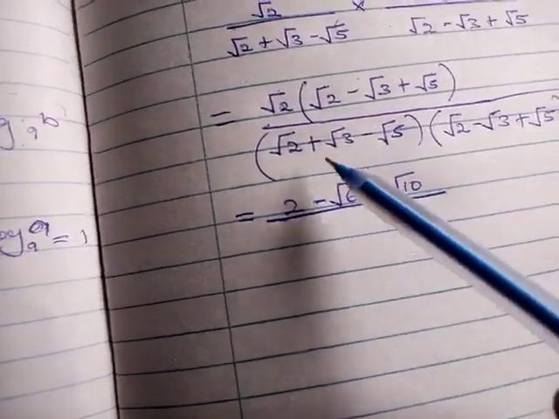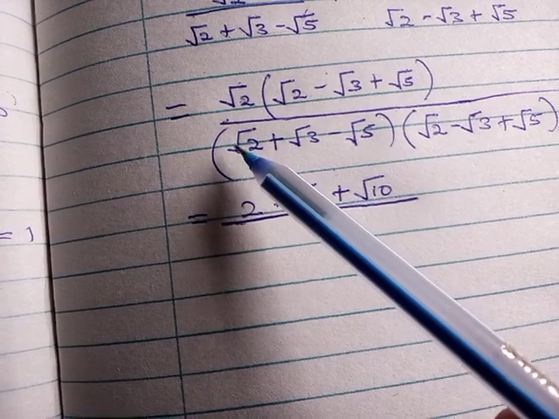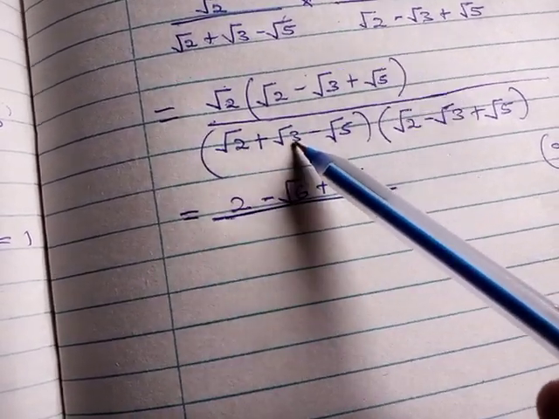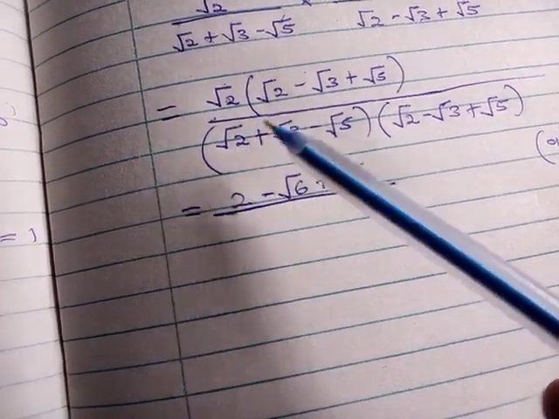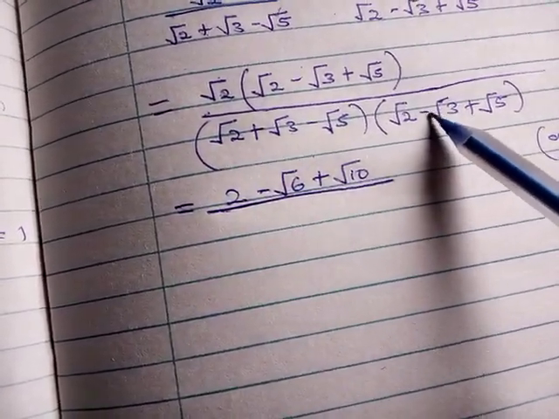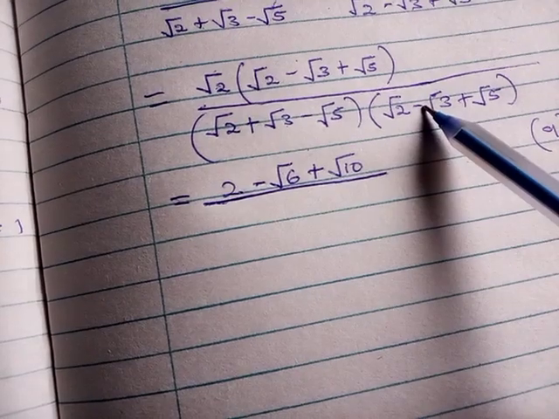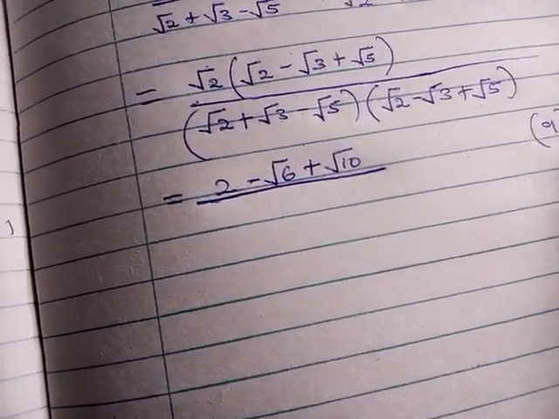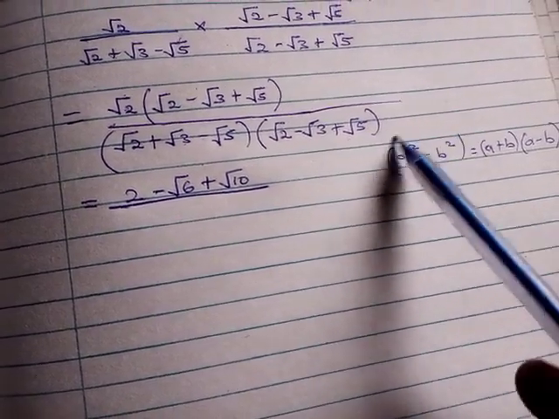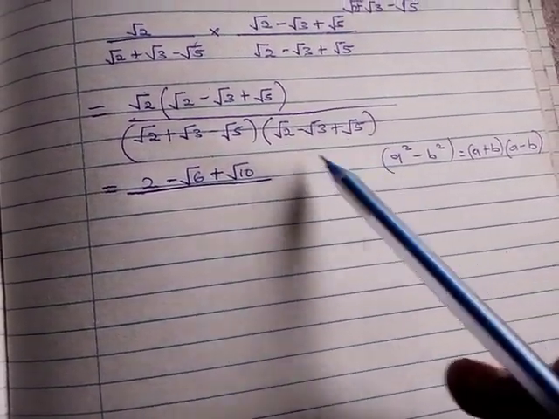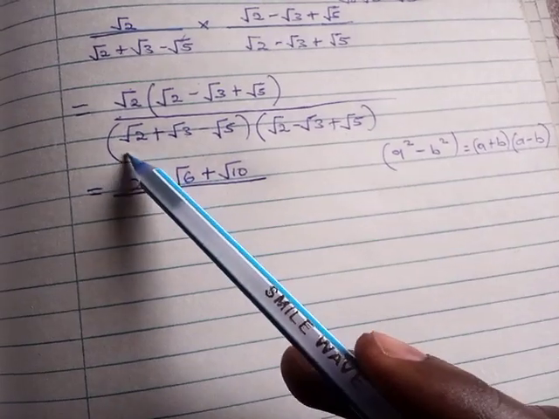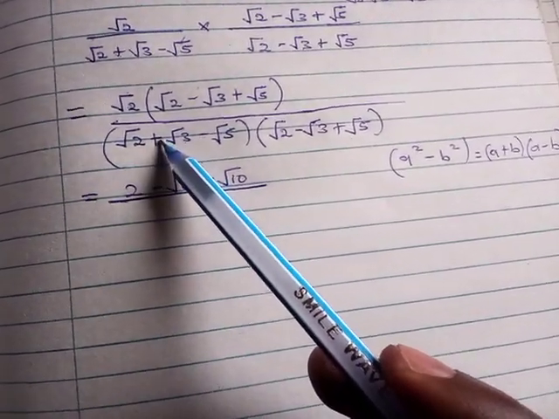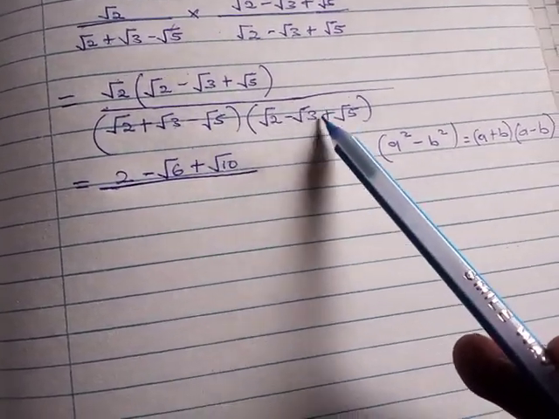When I come here, I see this one is root 2 plus root 3. Here it is a plus, here it is a minus, and then here it is a minus, here it is a plus. So it follows this order. Are you getting it? This one is root 2 plus root 3, root 2 minus root 3.